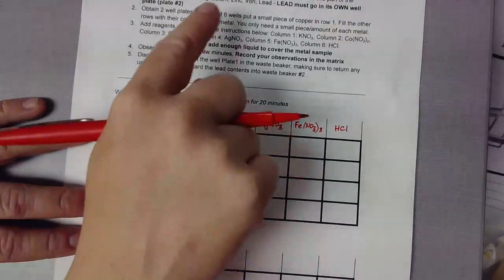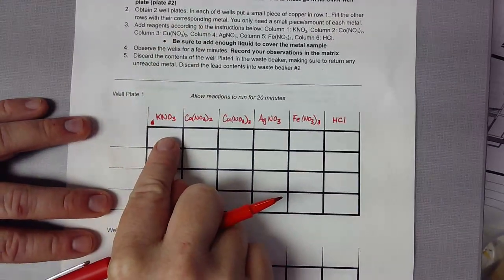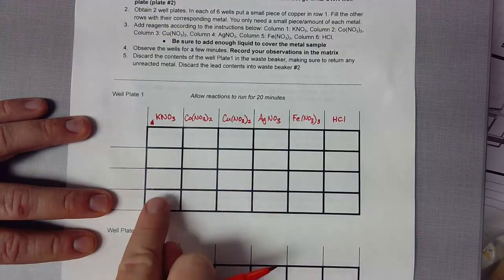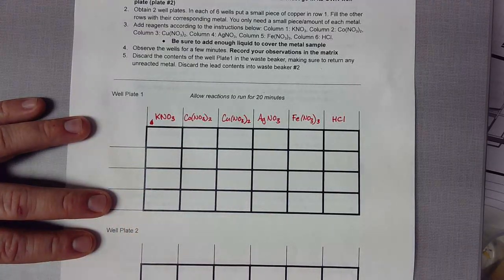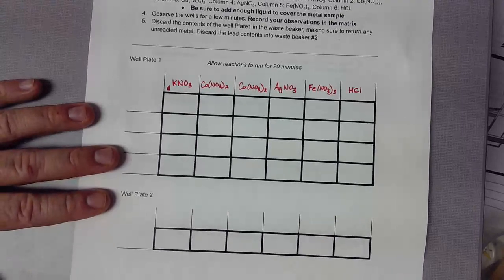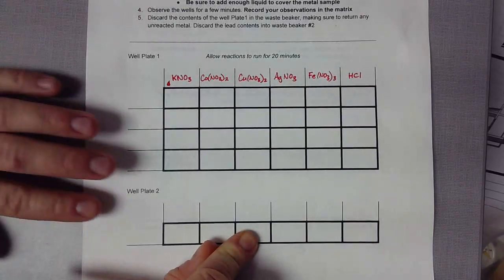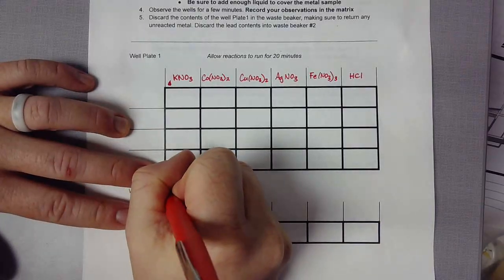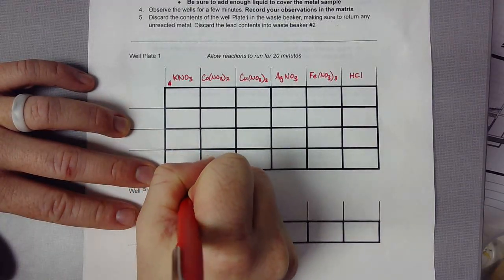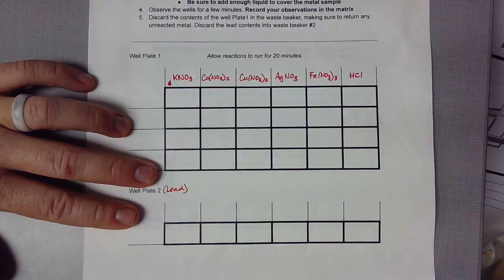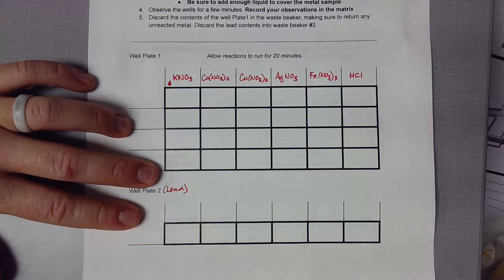Now, written at the top of a column means these chemicals are going to fill down. So along column 1, you will fill all of these wells halfway with potassium nitrate. Now, you're going to have 2 well plates because well plate number 2 is going to contain lead, which has some special disposal instructions which you should know about.